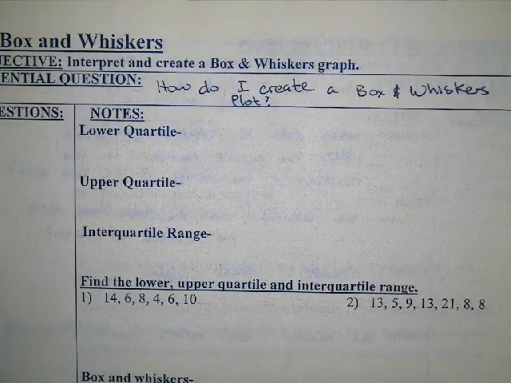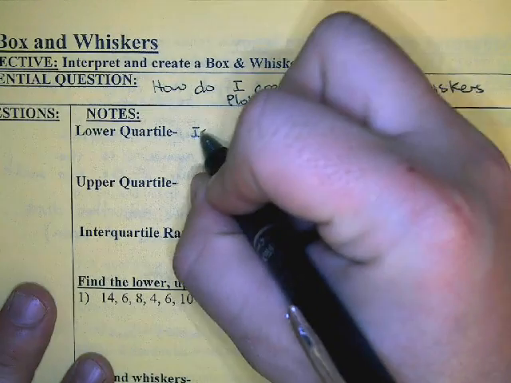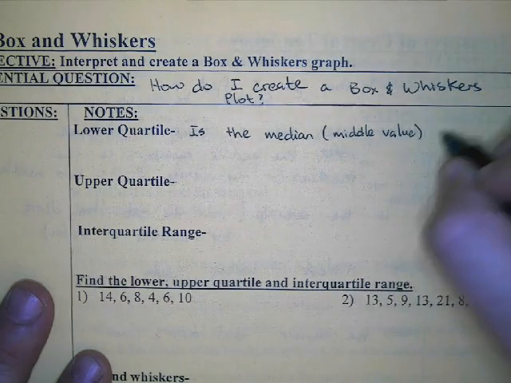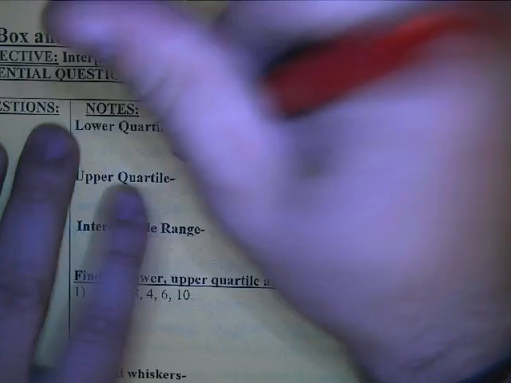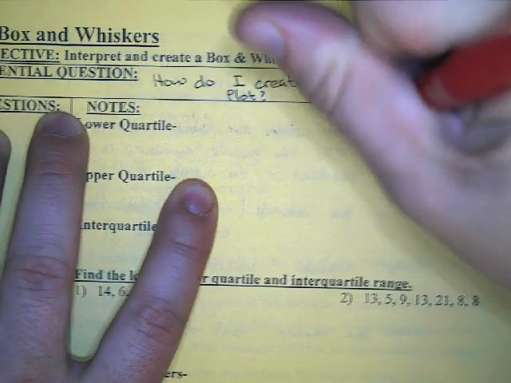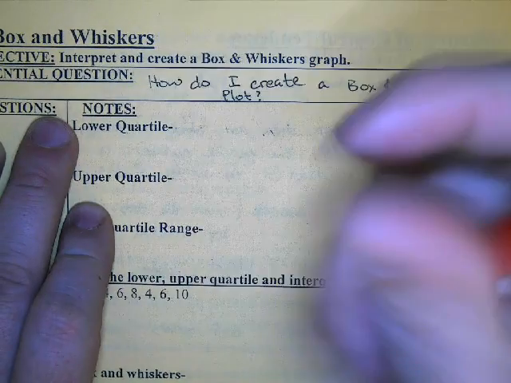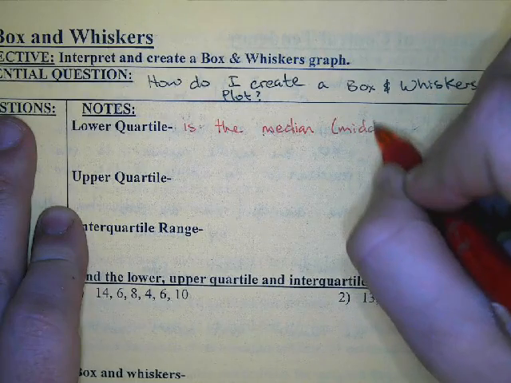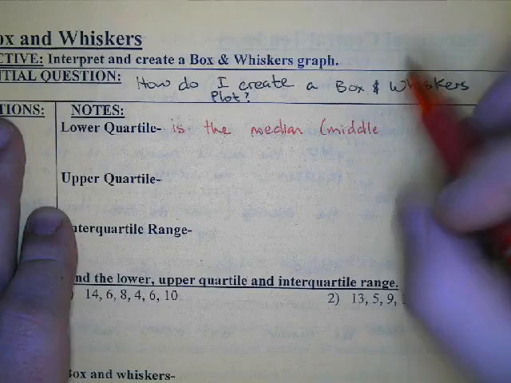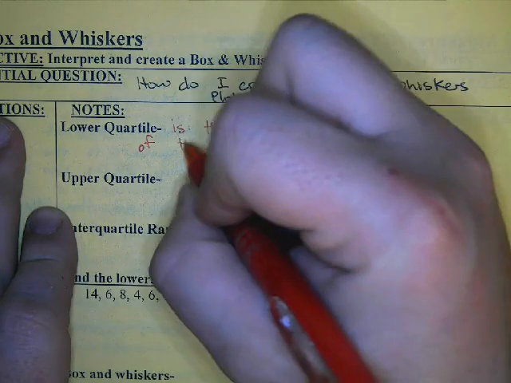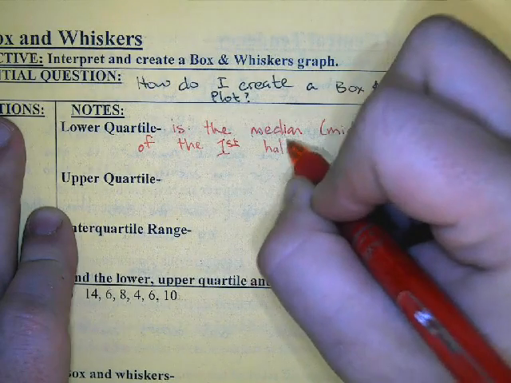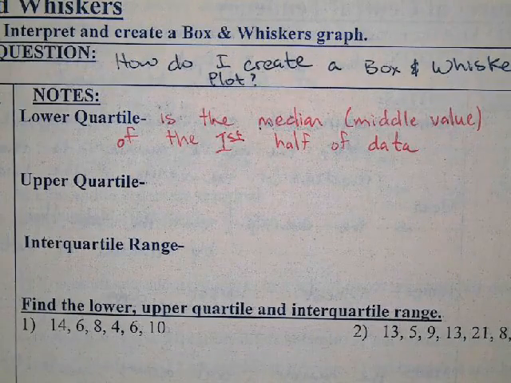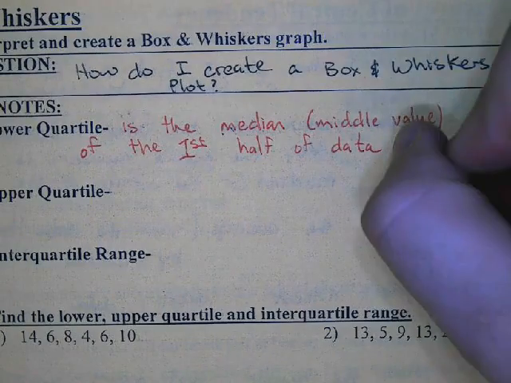So the first thing we'll look at is the lower quartile, and the lower quartile is the median, or the middle value, of the first half of data. And we usually call this Q1.